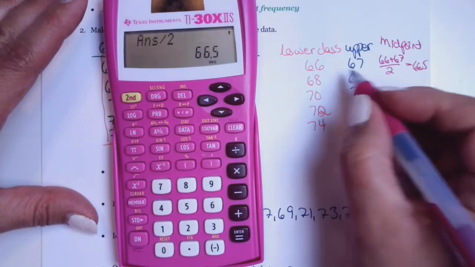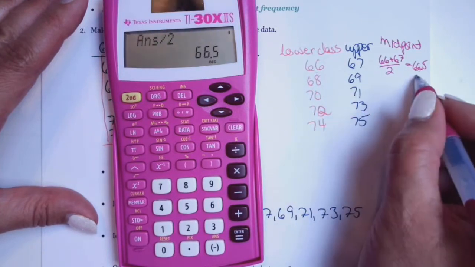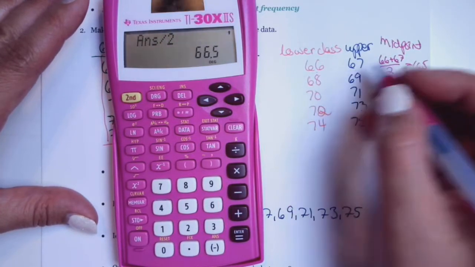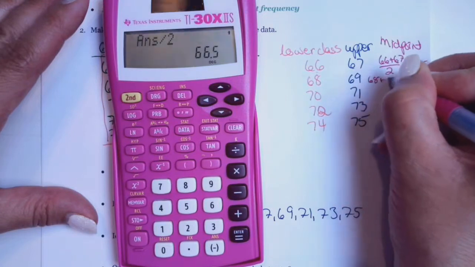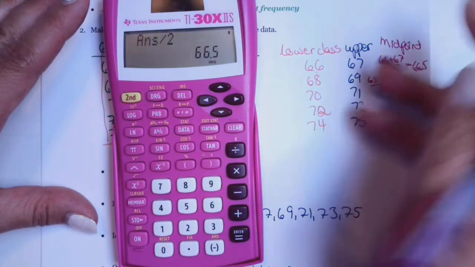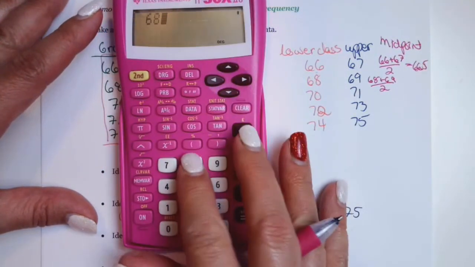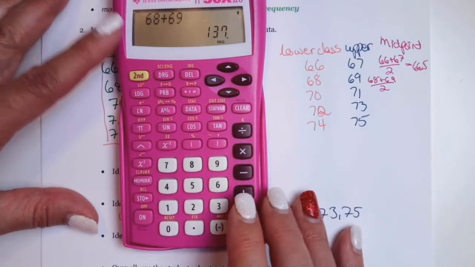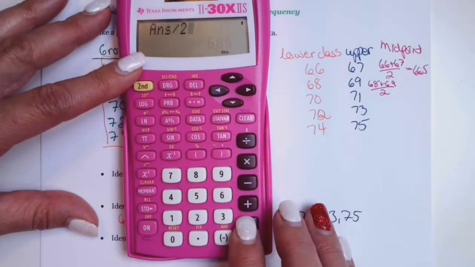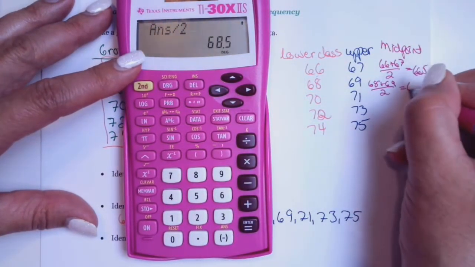So that is the midpoint for this group here. Next one would be 68 plus 69 divided by 2, which is 68.5.